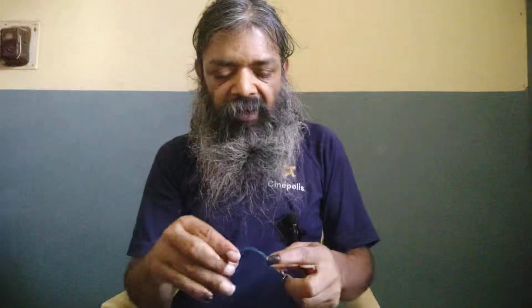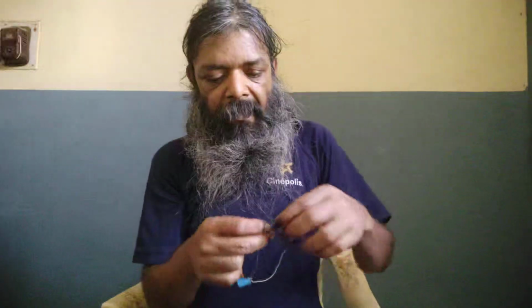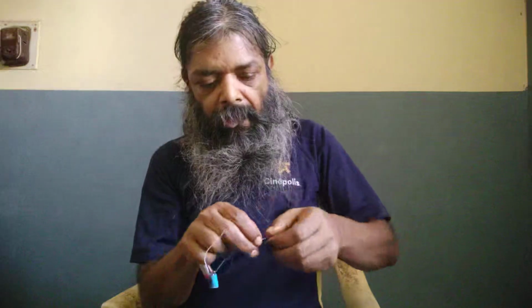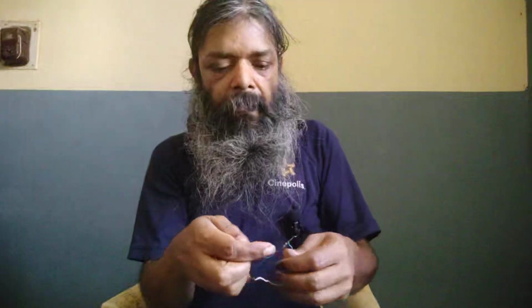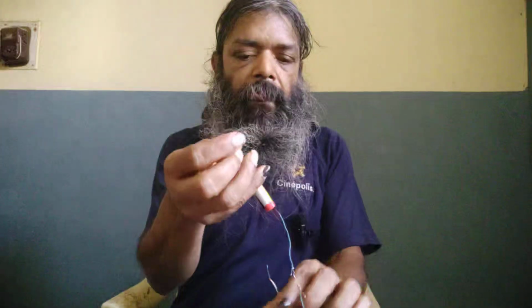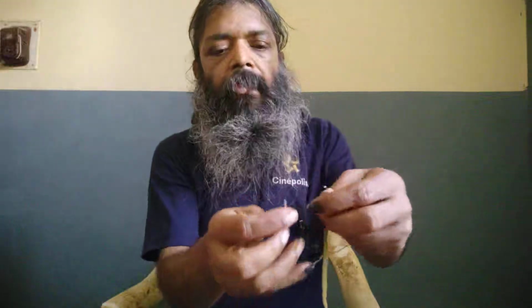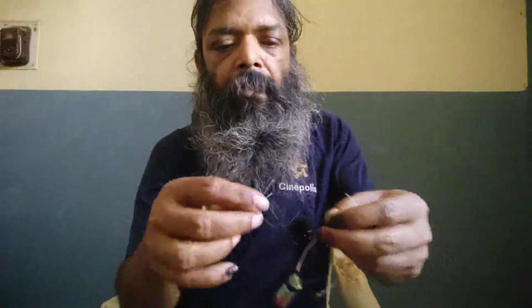I'll try with the other capacitor also. Okay, so the capacitor is completely discharged. I'll touch it also. It is completely discharged now, and I'll try the LED again. The LED will blink with a very high glow and slowly it will diminish. That is the concept. So I'm touching it. Hop, hop, gone.